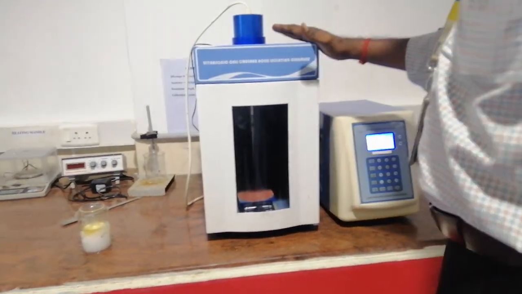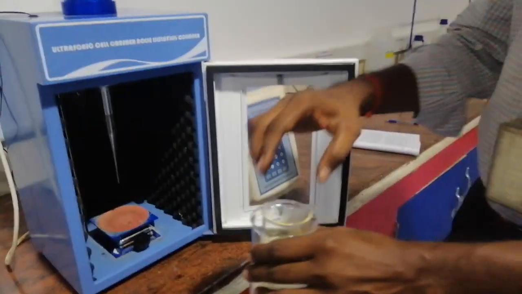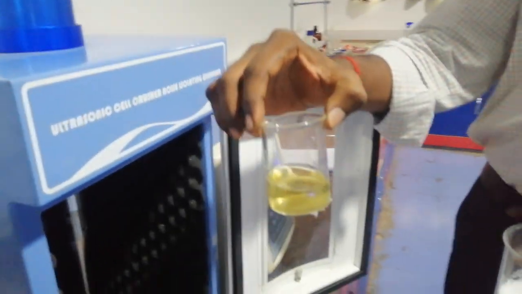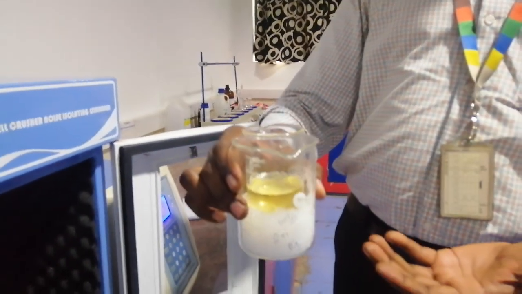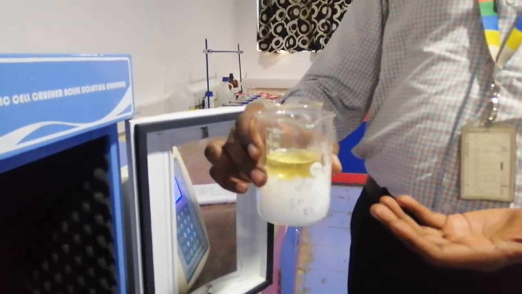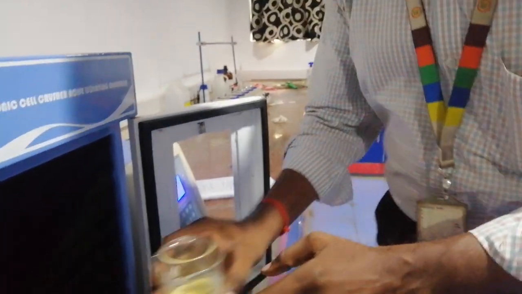Inside, you are going to keep a sample. So this is your sample, say E. coli culture, and it is kept in a beaker which contains ice. Therefore, when heat is generated during the ultrasonication, that heat can be dissipated using the ice.